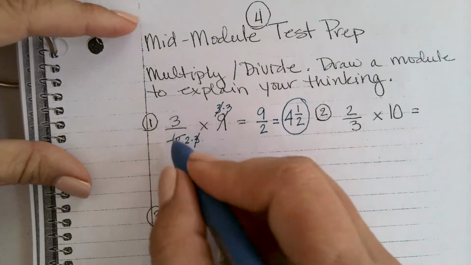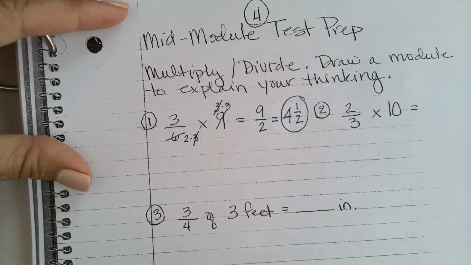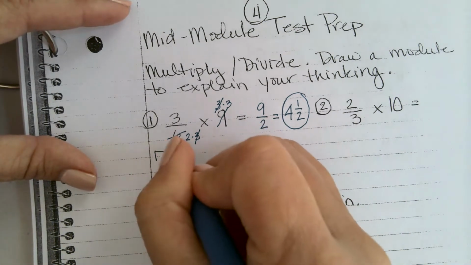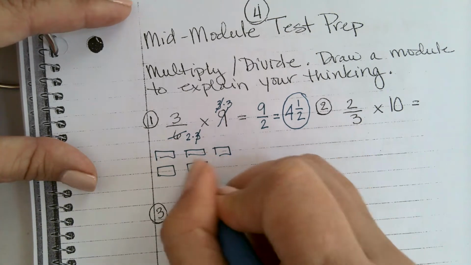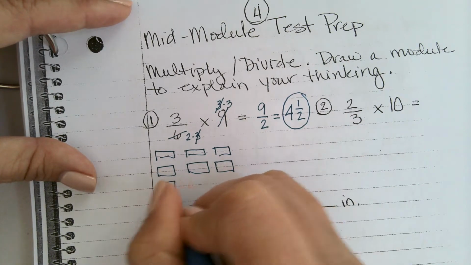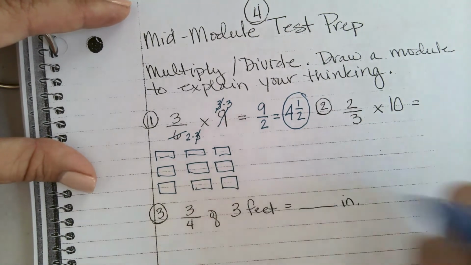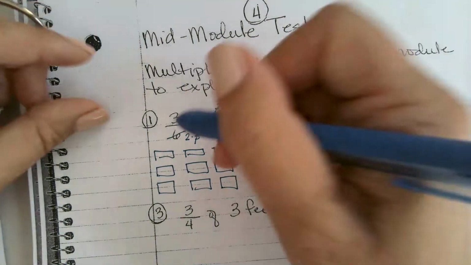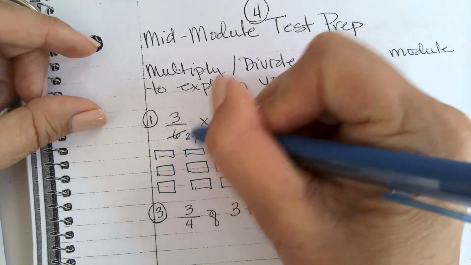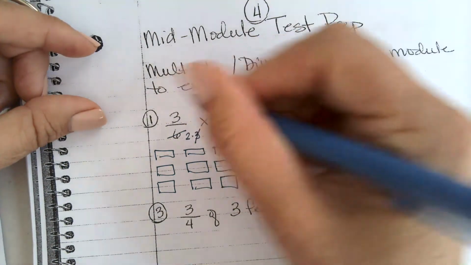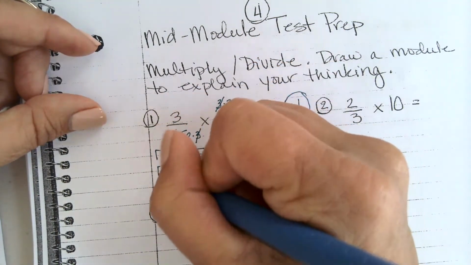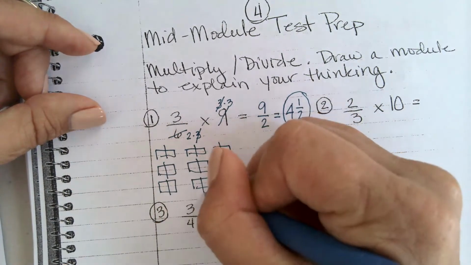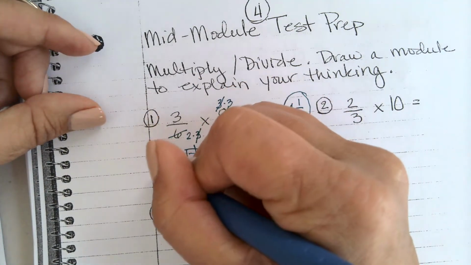So I'm going to do 9 copies of 3/6, but then I started thinking, well, 3/6 is really 1/2, right? So why don't I just draw, here's 9, I'm going to draw 9 boxes. And that's okay to do. I mean, we're just using our reasoning skills here. So 3/6, so 9 copies of 1/2. 3/6 is the same as 1/2, and even in my answer, I have a half. So I'm going to just divide these in half. Then I'm going to shade in half.